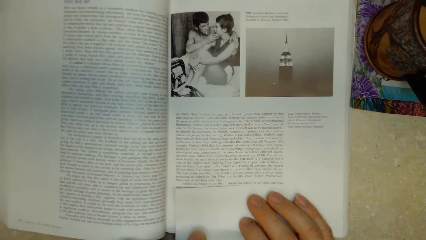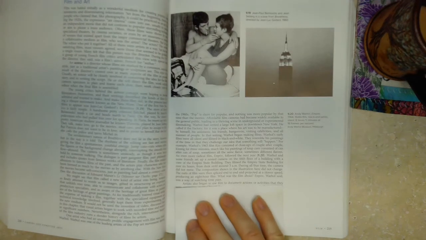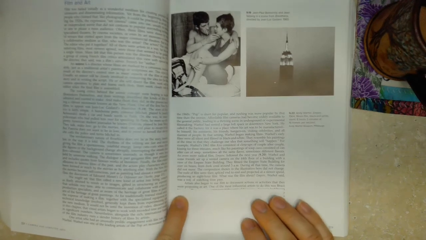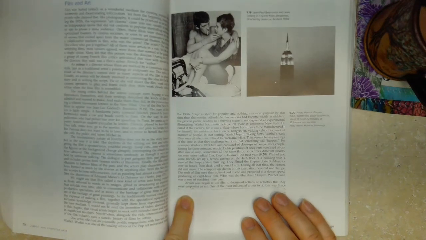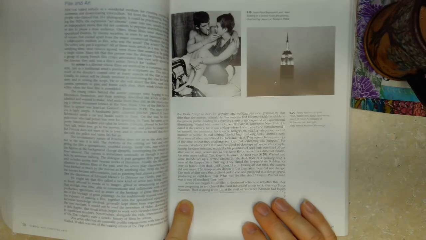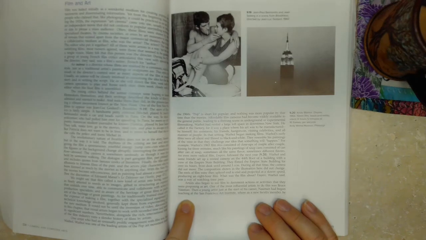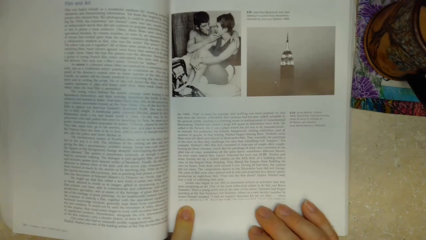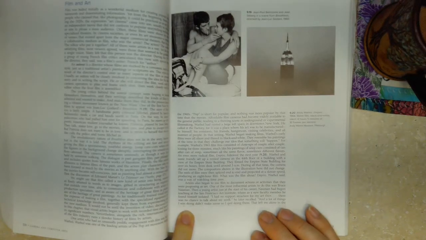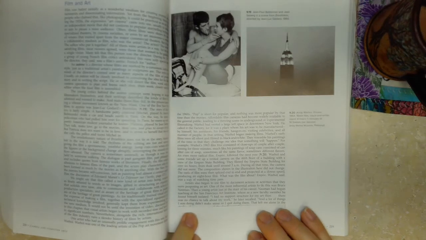Artists also began to use film to document actions or activities that they were proposing as art. One of the most influential artists to do this was Bruce Nauman. When a young artist, just at the start of his career, Nauman had begun teaching at the San Francisco Art Institute. As a new faculty member, he found himself isolated. "I had no support structure for my art then. There was no chance to talk about my work," he later recalled. "And a lot of things I was doing didn't make sense, so I quit doing them.